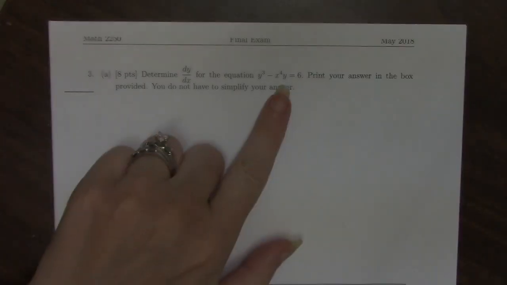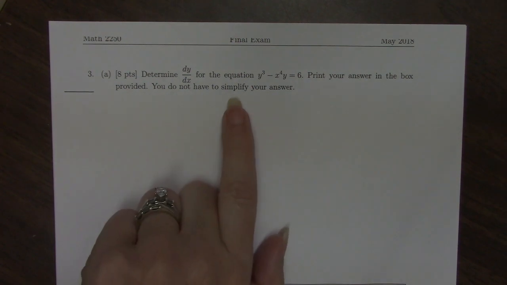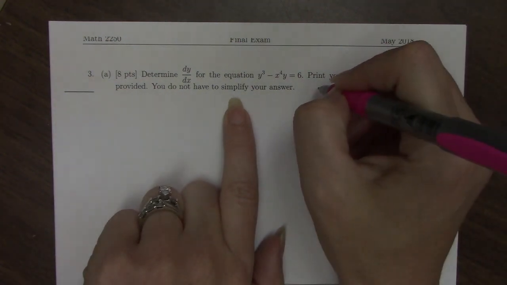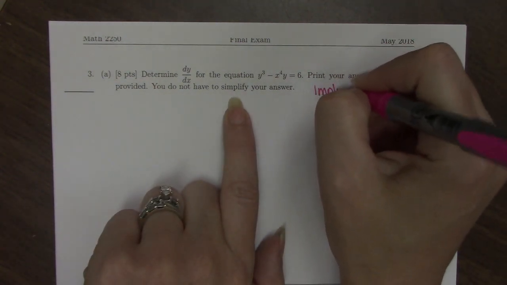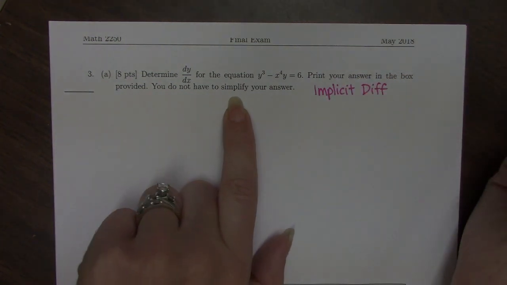Problem 3 says determine dy/dx for the following equation, y cubed minus x to the fourth times y equals 6. Print your answer in the box provided. You do not have to simplify your answer. So this is going to require implicit differentiation.